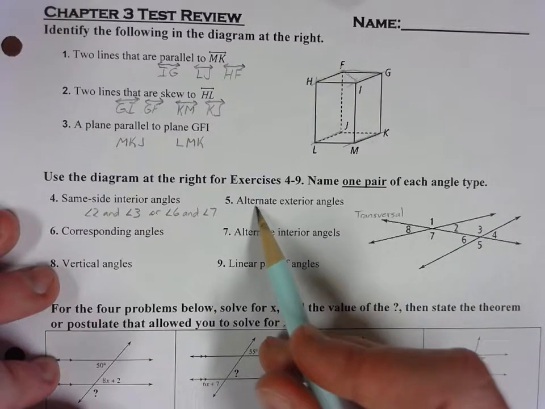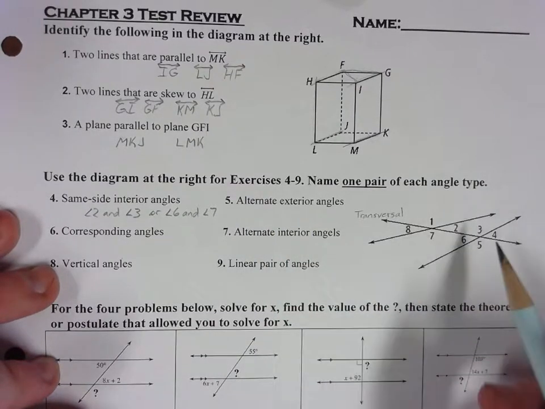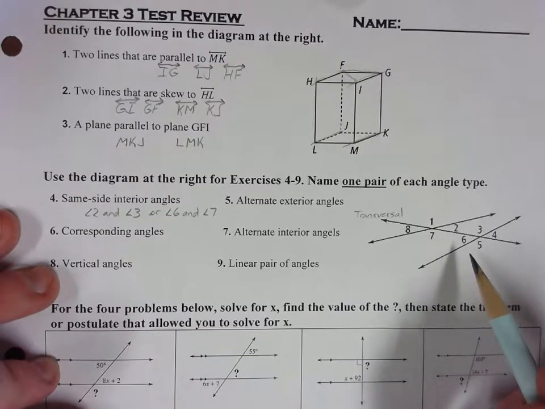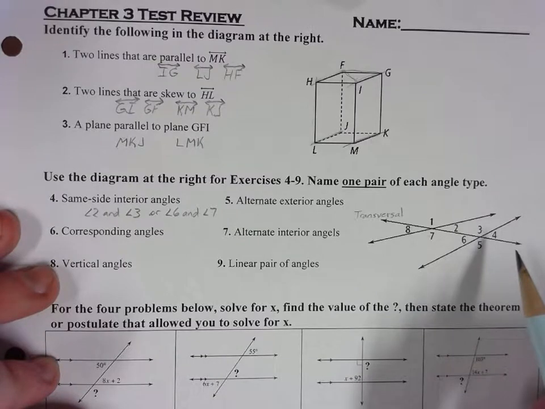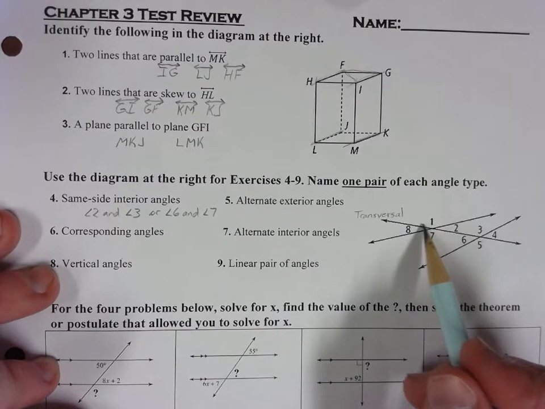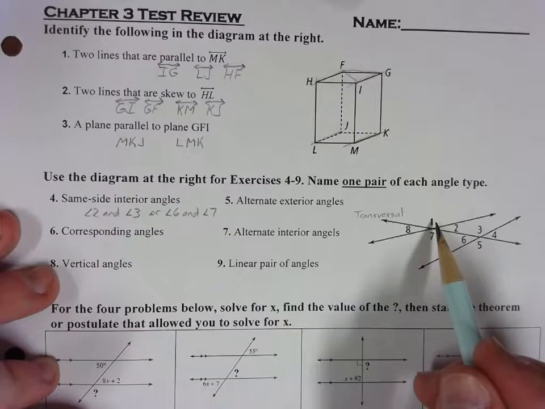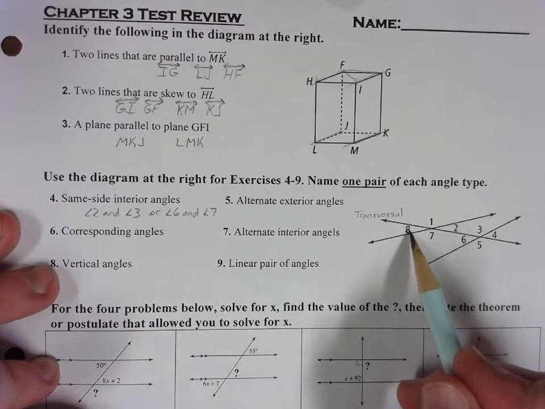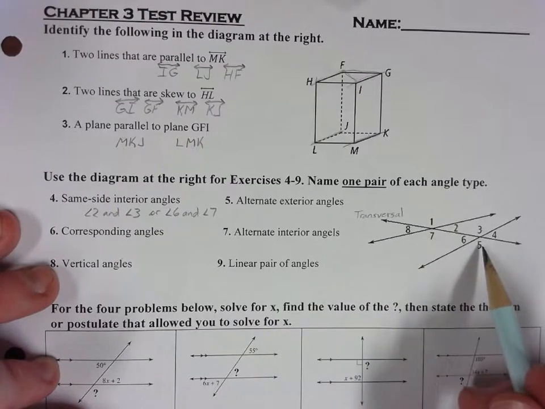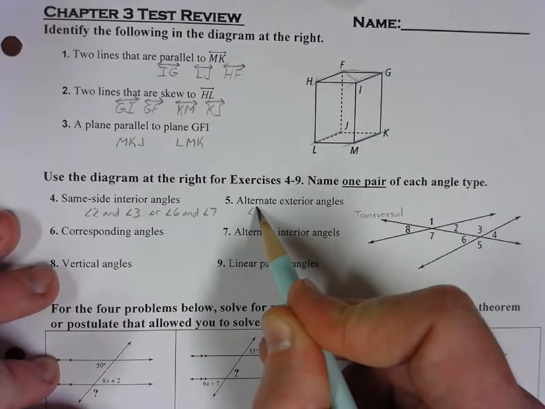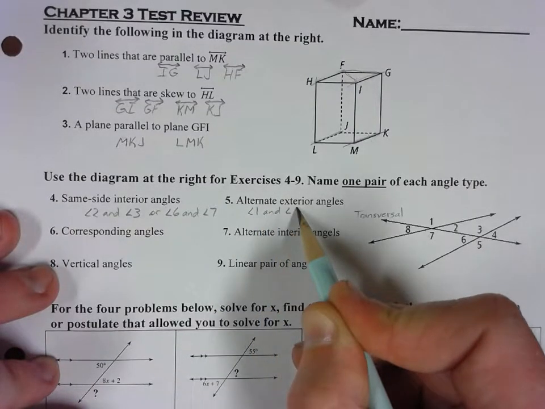Next up, alternate exterior angles. Alternate means on the opposite side of the transversal, exterior on the outside of the two lines. So on the outside of the two lines would be like angle 1. And so on the opposite side of the transversal, but also on the exterior, and that would mean 1 and 5 are alternate exterior angles.